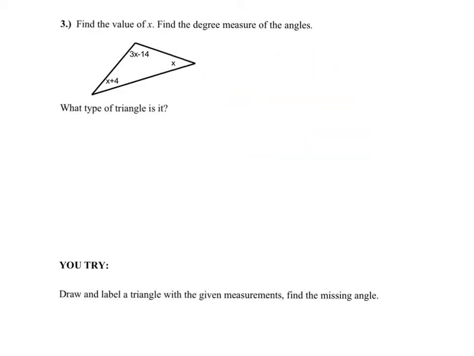In number 3, it says find the value of x, and find the degree measures of the angles. What type of triangle is it? This one's a little different. They want us to find the value of x and then find the degree measures. So let's look at our angles: x plus 4, 3x minus 14, and x. Let's set up our equation: x plus 4 plus 3x minus 14 plus x equals 180.